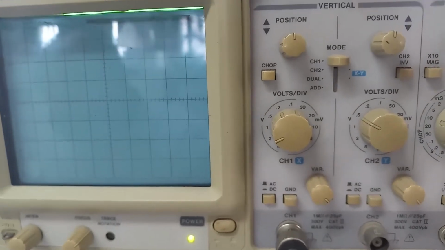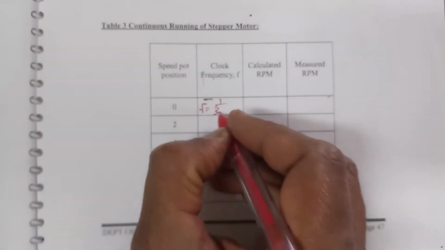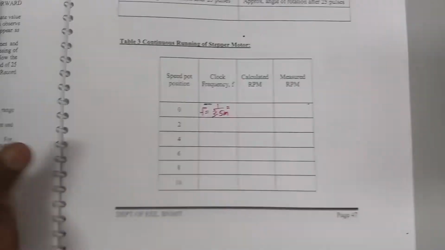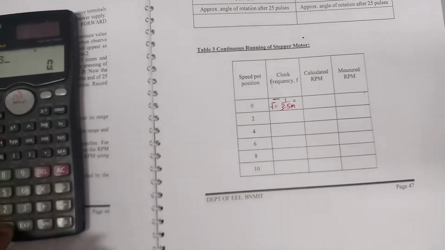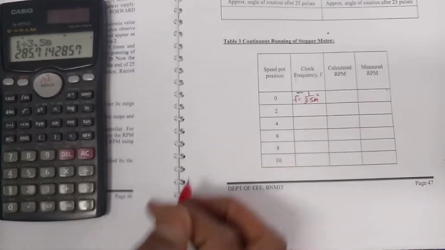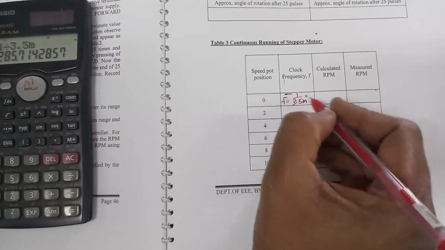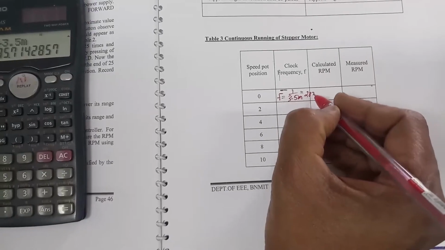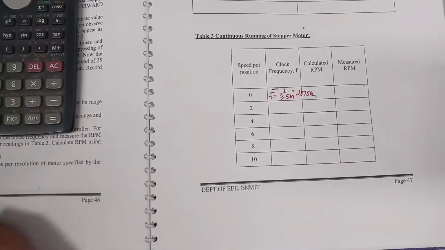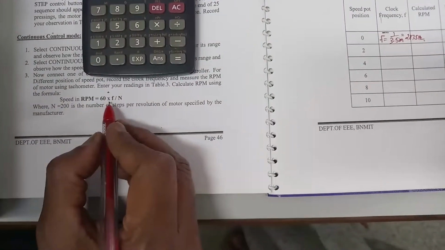So let us note down that the frequency is 1 by time, 1 by 3.5 milliseconds. So let us calculate that. 1 over 3.5 milli, we are getting 285.7 hertz.